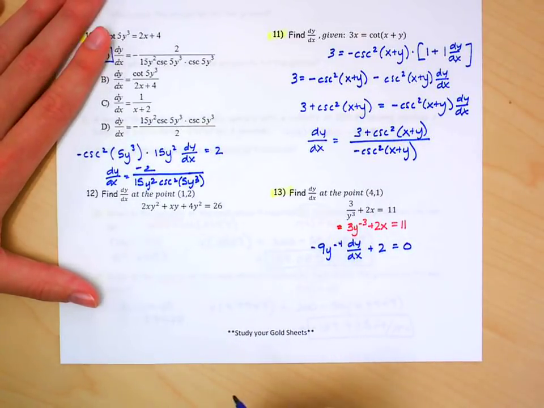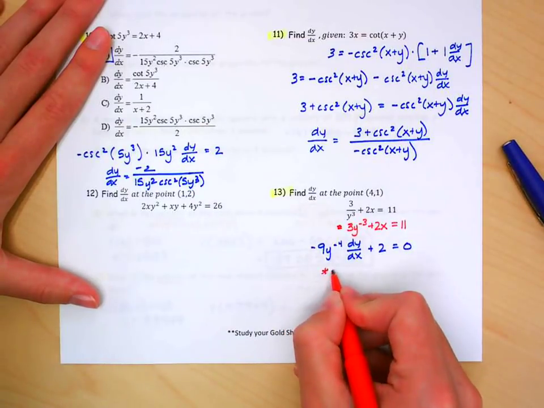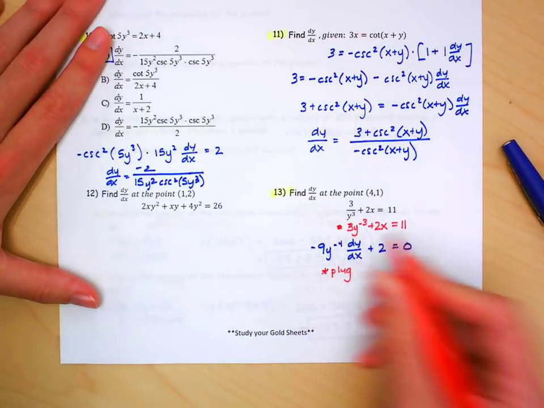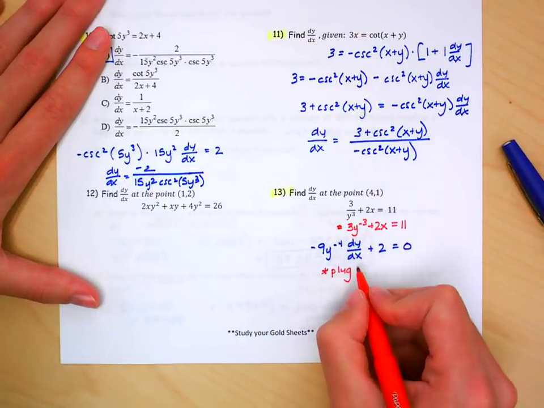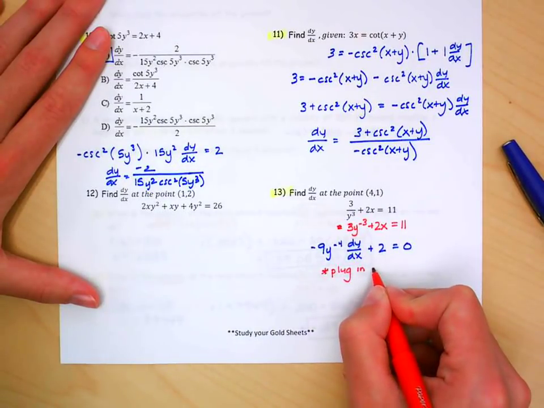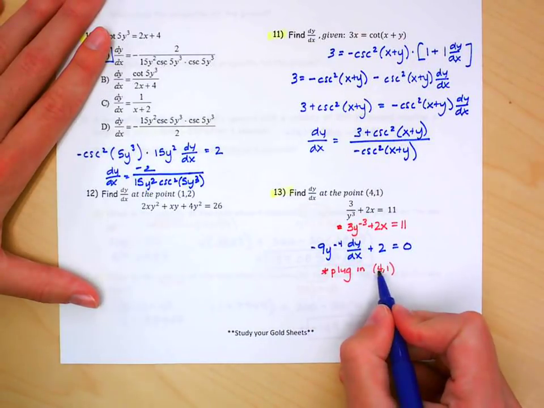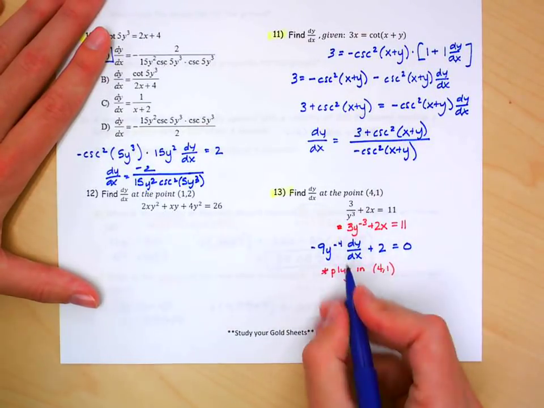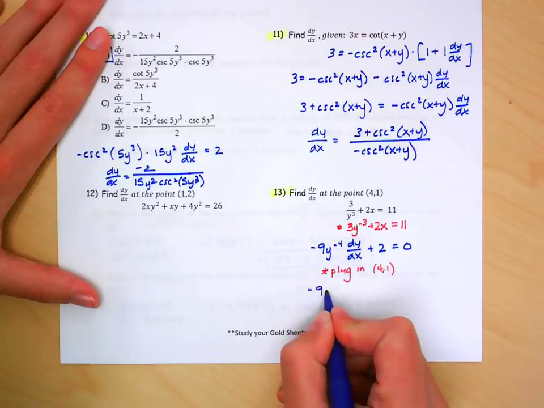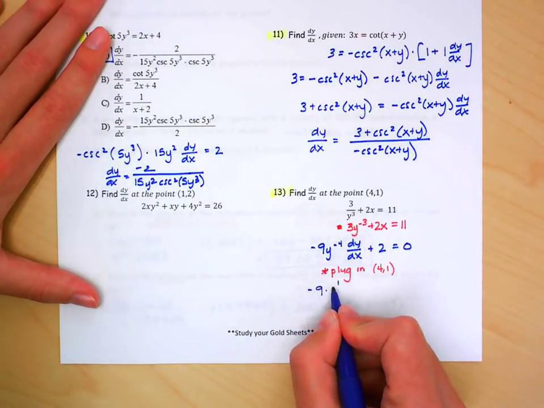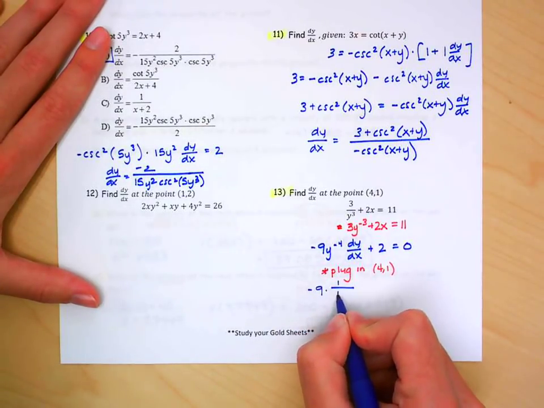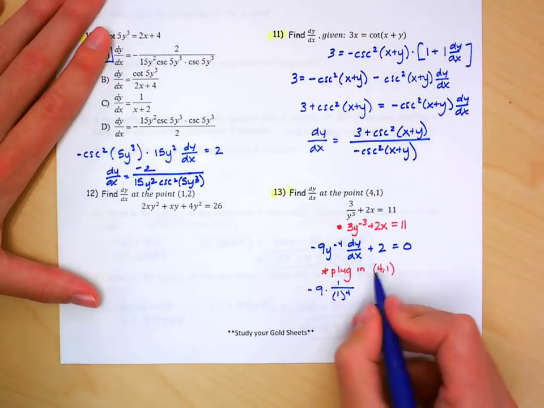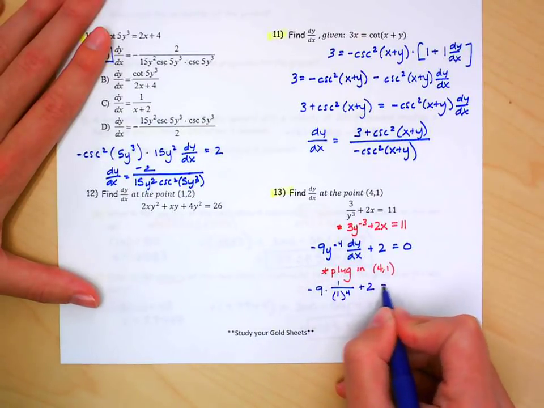As soon as I've taken the derivative, I can plug in my values. So it's not asking us to just solve for dy dx. They want it at this point. So I'm going to plug in 4 for x and 1 for y. So that's going to give me a negative 9 times 1 over y to the 4th plus 2.